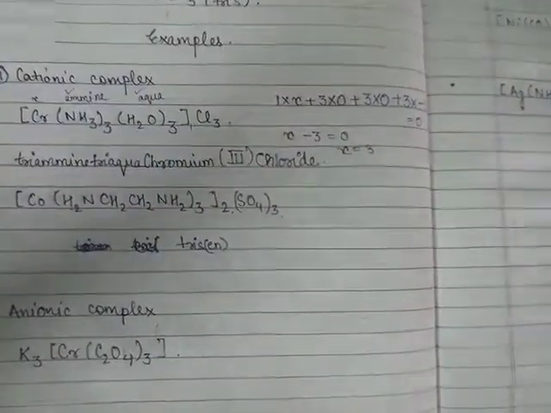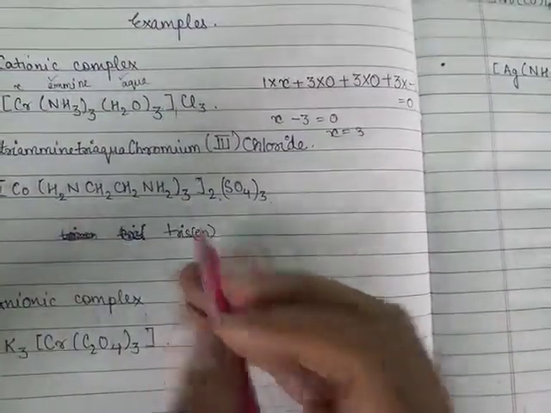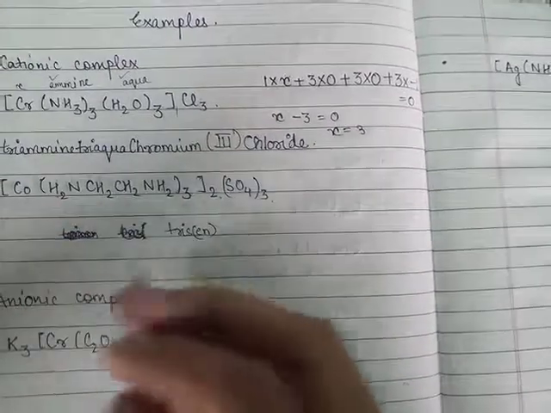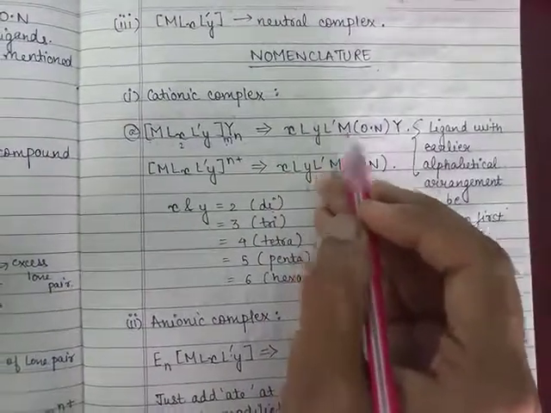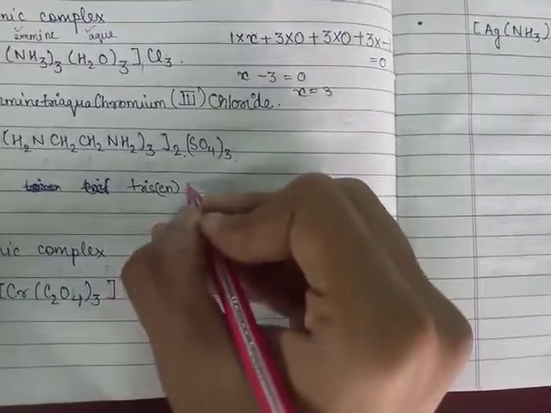Then the next thing that you will do, after all the ligands are named, we know that we have to name the metal over here. After all the ligands are over, we have to name the central metal atom. So we'll name the central metal atom. What is the central metal atom? Cobalt.